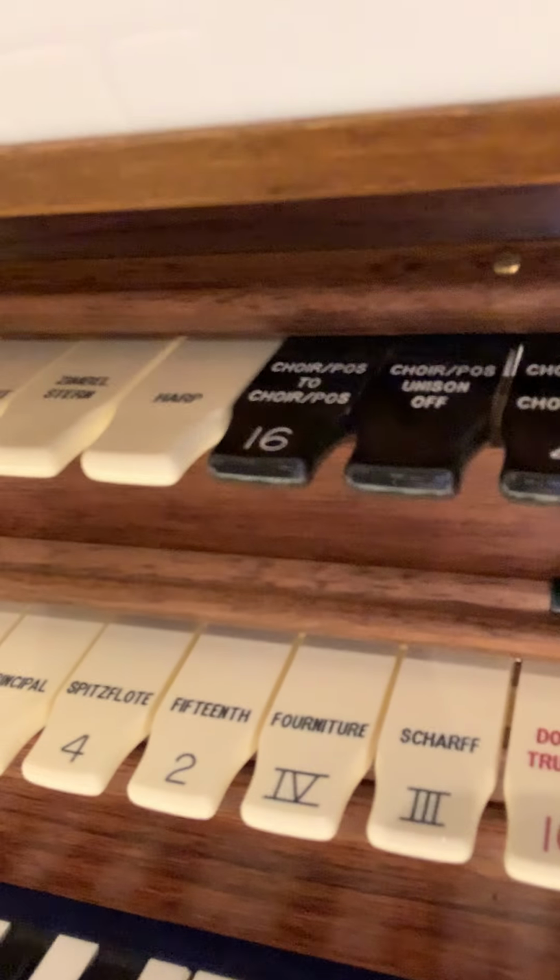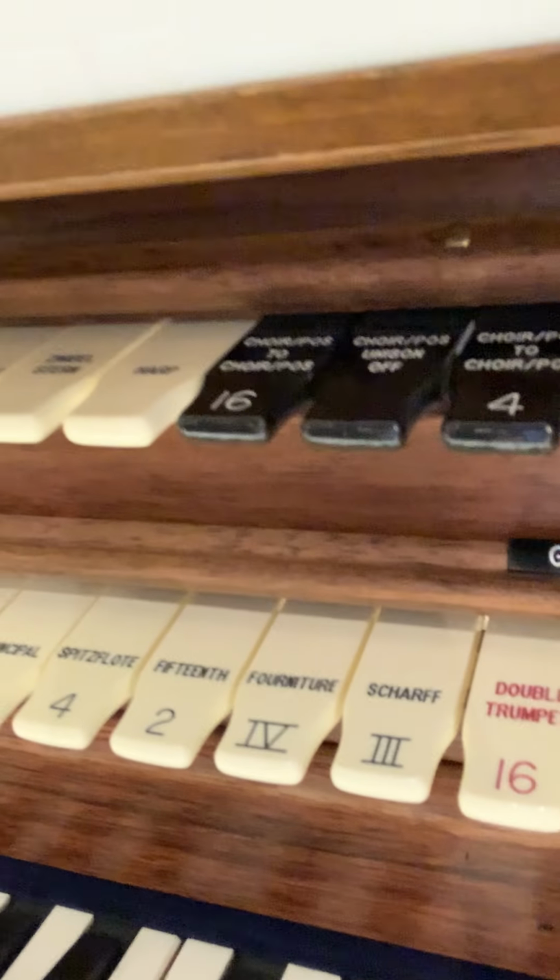You might have seen, as I scanned the camera, a couple of things with Roman numerals on it. This one has Furniture 4 or the Scharf 3, and that means there are actually 4 ranks, 4 pipes playing at the same time for this one note.